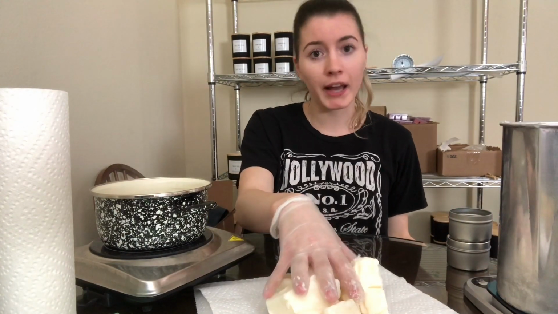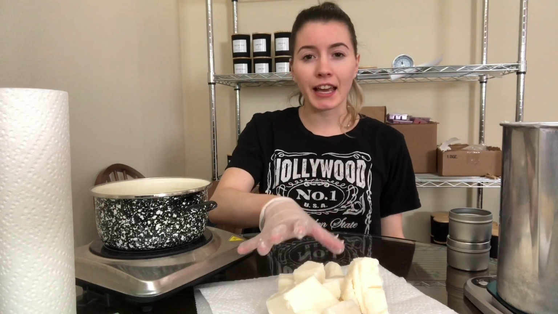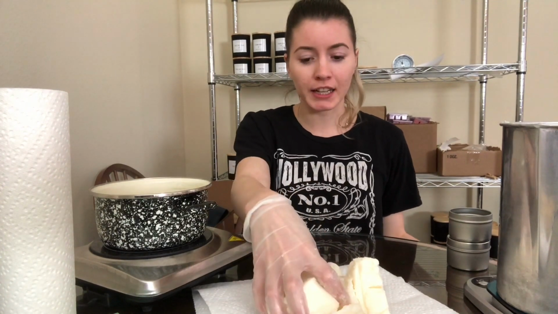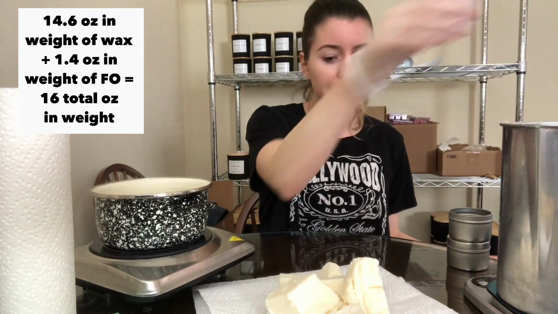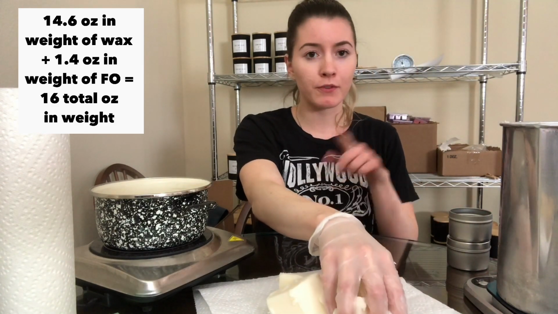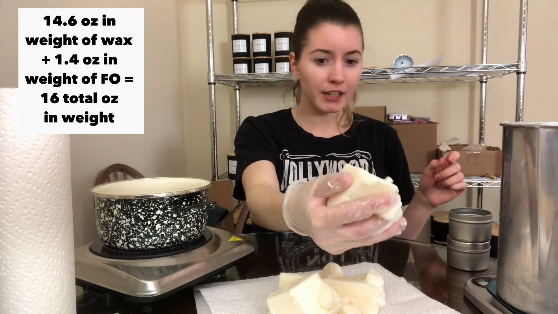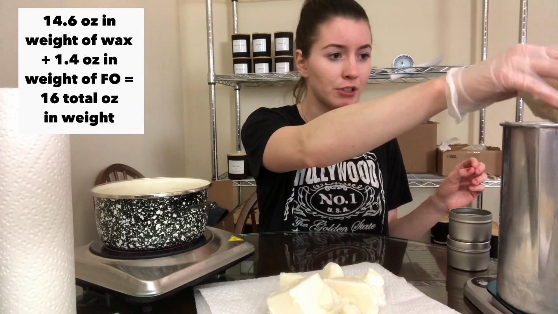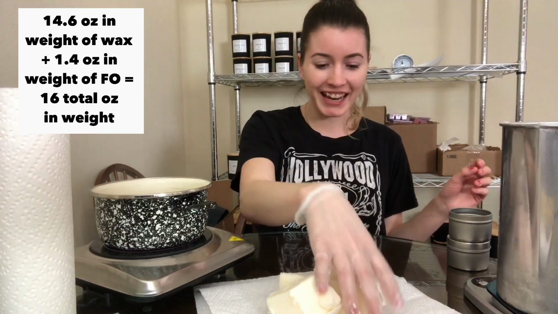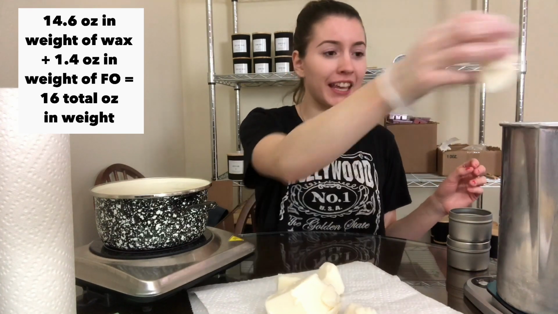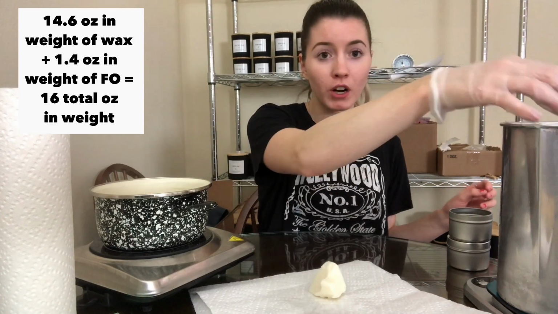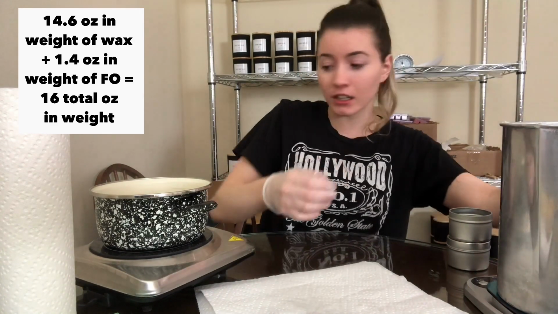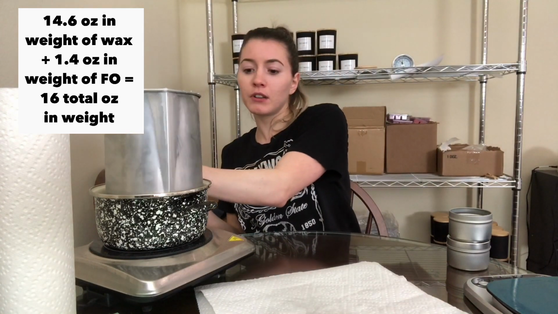So this pile right here is actually soy wax, and I measured out already, so I don't have to do it on camera, 14.6 ounces, so I rounded up from the decimal point. That's why I don't like using ounces, you guys, because grams is so much easier. Anyways, once this is melted down, I'm going to put in 1.4 ounces of fragrance oil in here. So I will get back to you guys as soon as this is melted down.